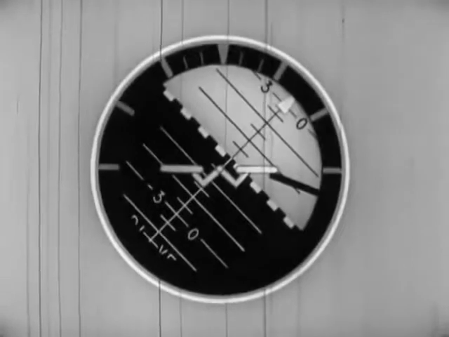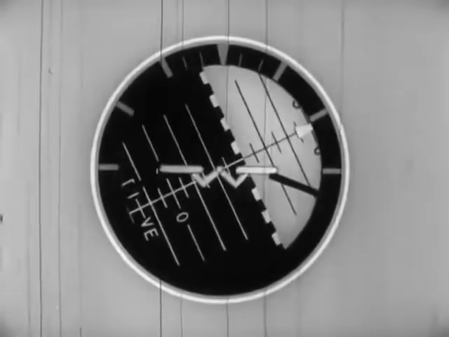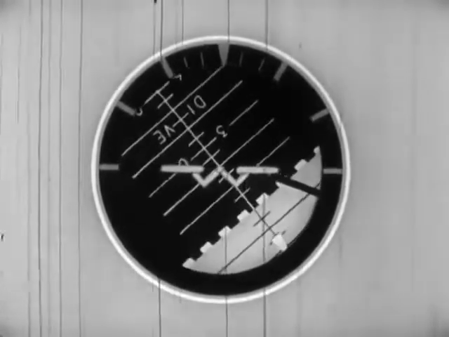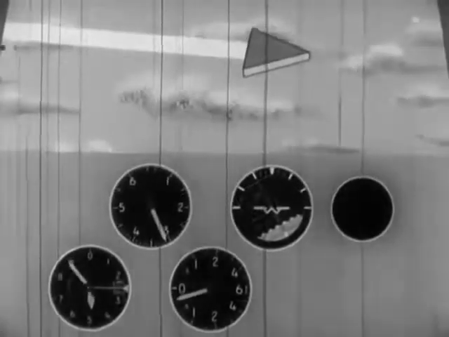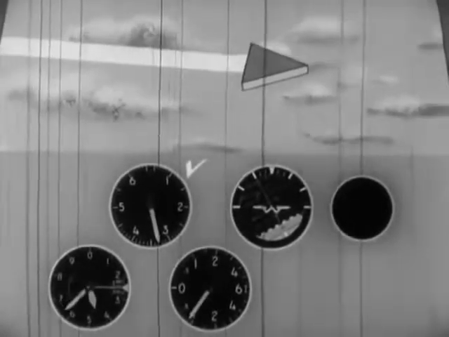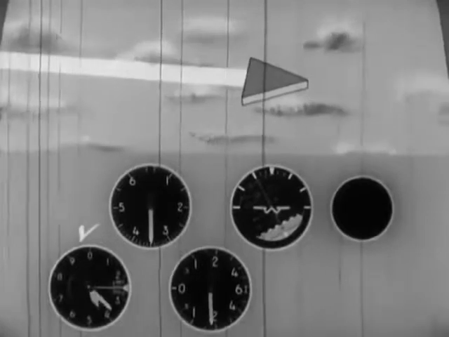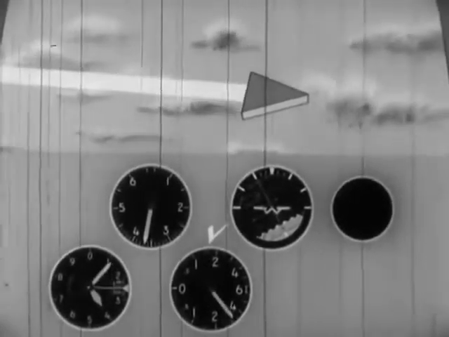In any diving situation, the horizon bar and bank index pointer are close together and never separated by the miniature aircraft. To confirm the dive, cross-check your other instruments. Airspeed shows an increase. The altimeter, a loss of altitude. And the vertical velocity, a descent.